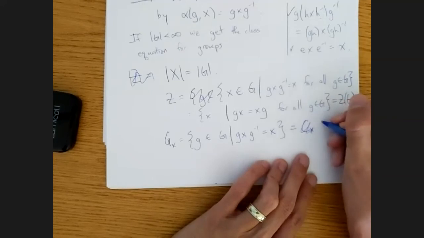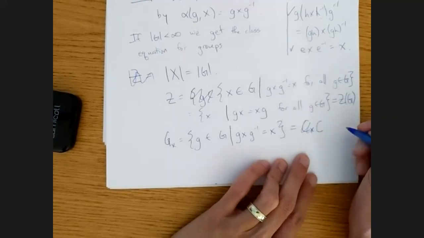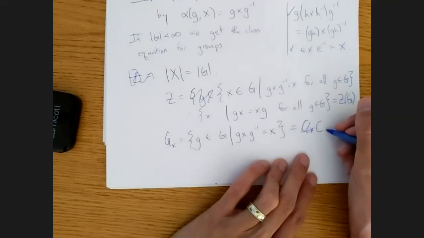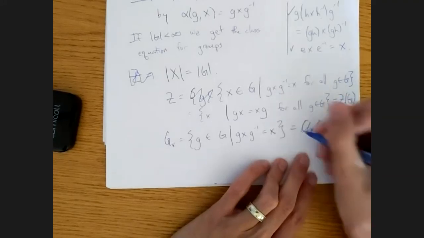Wait a minute, maybe I should put like the centralizer. No, I'll just leave it like that.